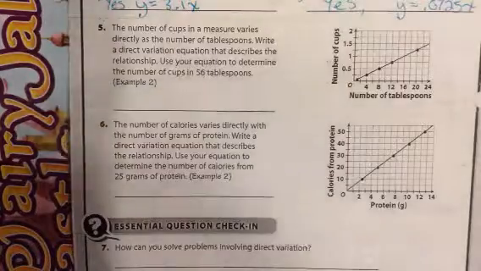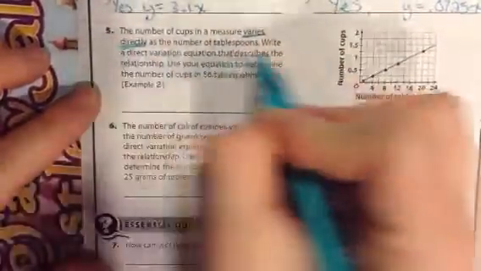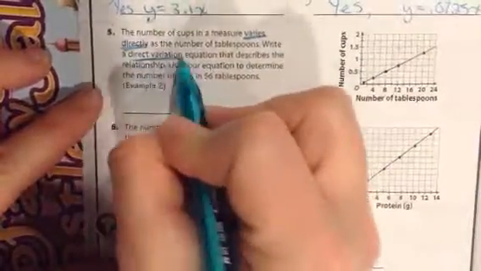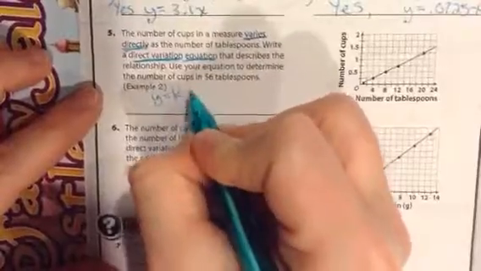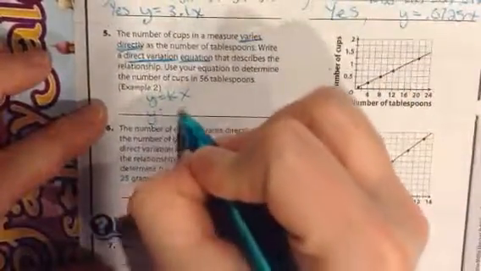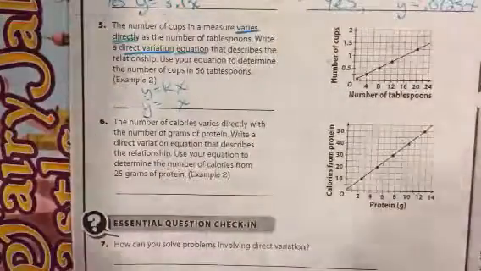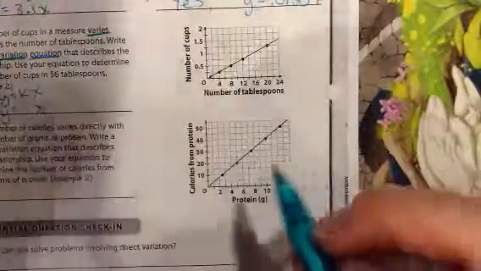Since they told me that it varies directly and to write a direct variation equation, I use y equals kx. So the only thing that I have to go and find from my graph is the constant. And we're just going to divide a y value by its x value. So I'm going to pick a point other than the origin.